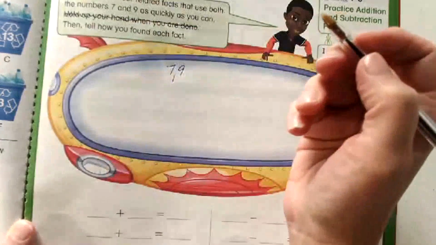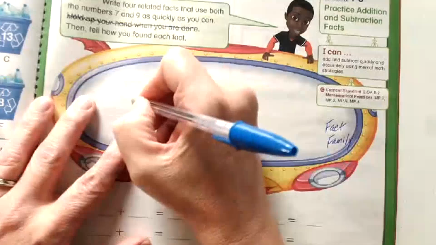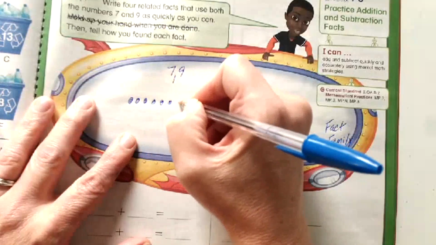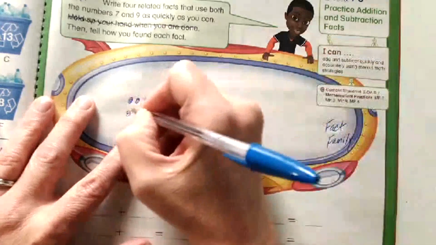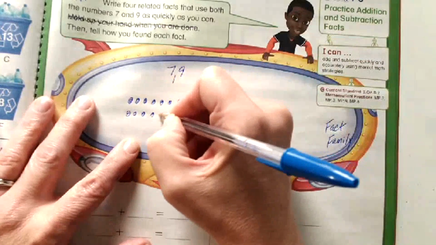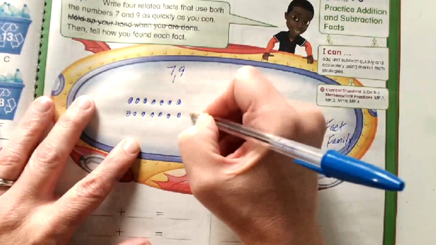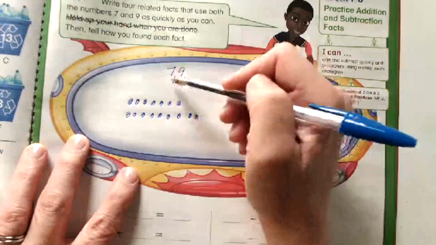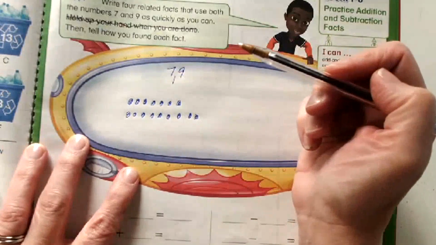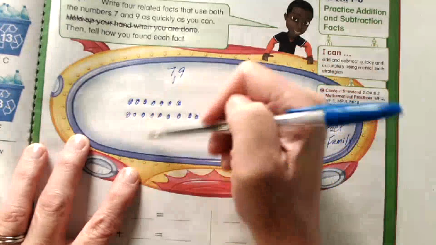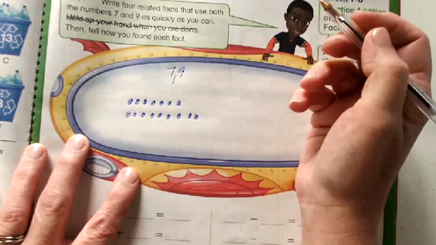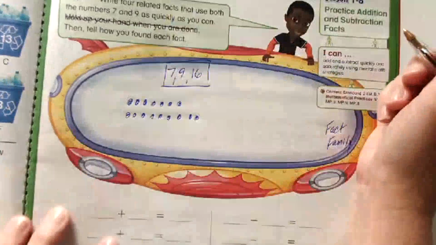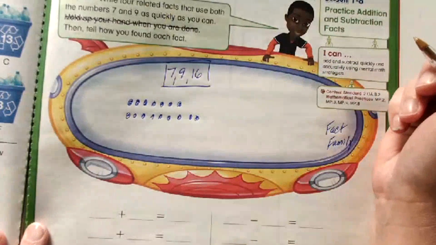So if I just draw my circles, 1, 2, 3, 4, 5, 6, 7, and 1, 2, 3, 4, 5, 6, 7, 8, 9. I can do this pretty quickly because I know 7 and 7 are 14. Because our doubles fact, they're my pairs there, plus 2 is 15, 16. That's my third fact in my fact family. Did you figure that out? If you did, you're so smart.